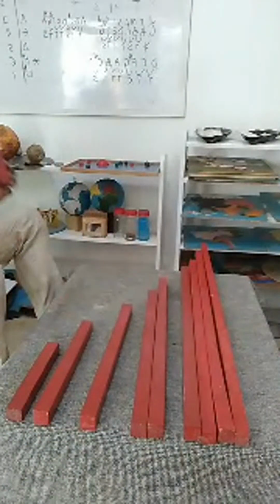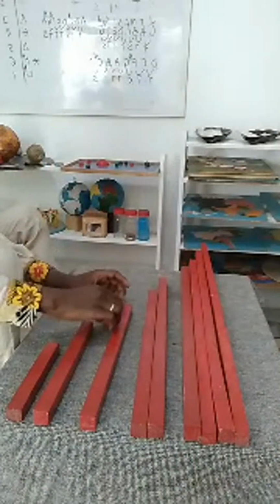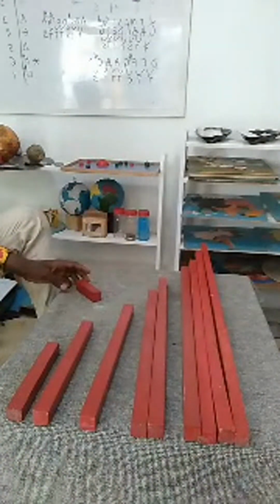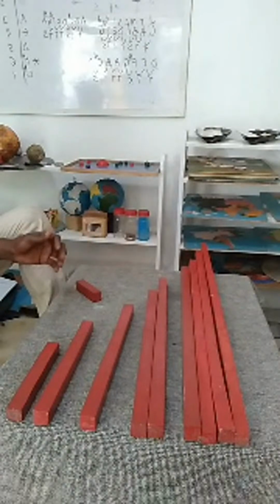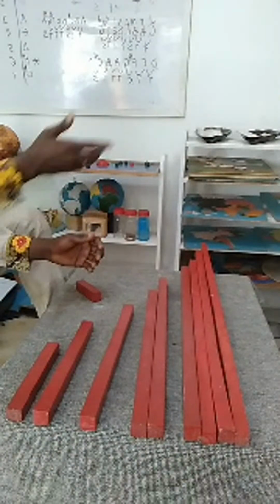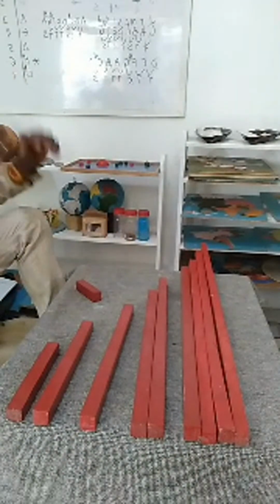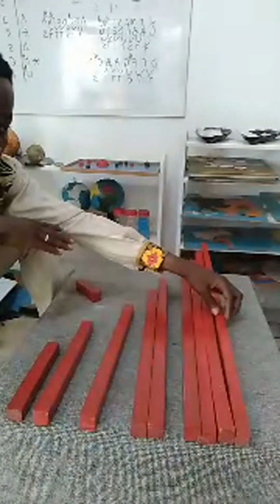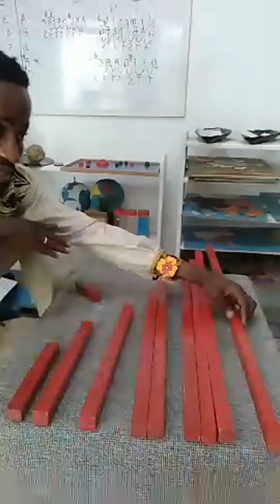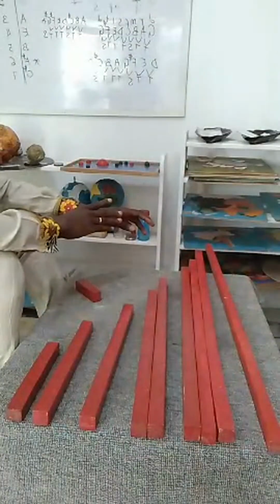They will be able to visualize that it is just one ahead. So that's rod 4, rod 5, rod 6, rod 7, till the longest rod, which is rod 10, which is this. It's just 1 to 10.